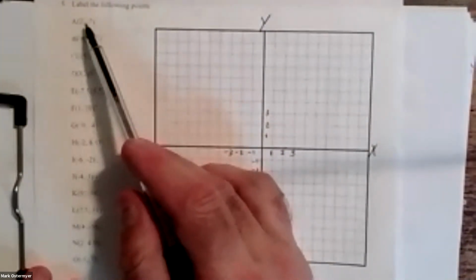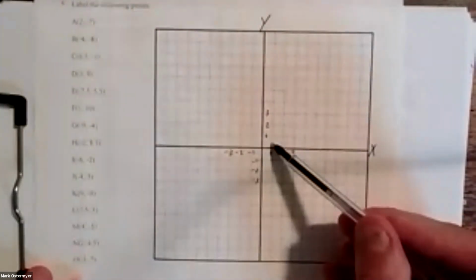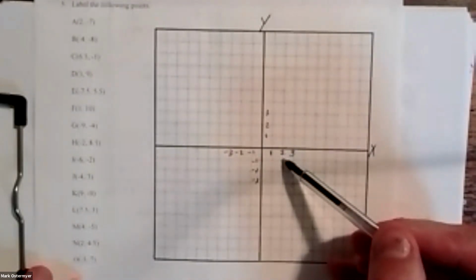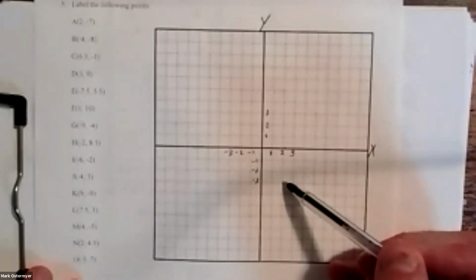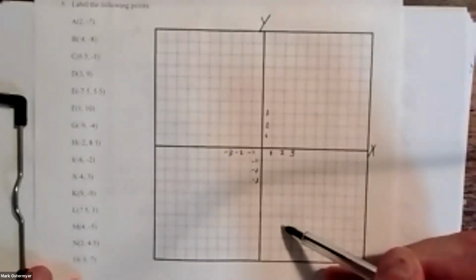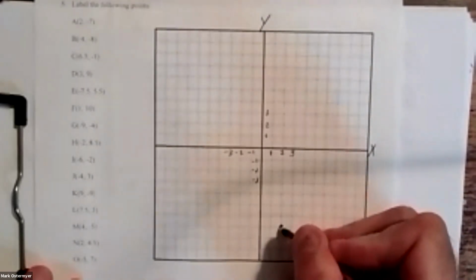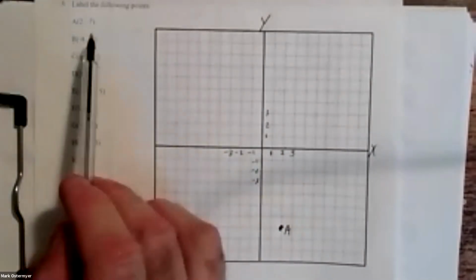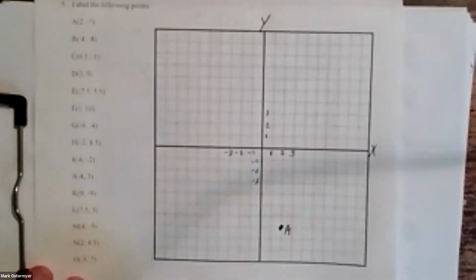I moved 2 to the right. That's my X coordinate. Now my Y coordinate is -7. So I moved 2 to the right and down. And I moved down 7 units. -1, -2, -3, -4, -5, -6, -7. There is the point right there. And that is our point A. Okay? What they're calling point A here, 2, -7.